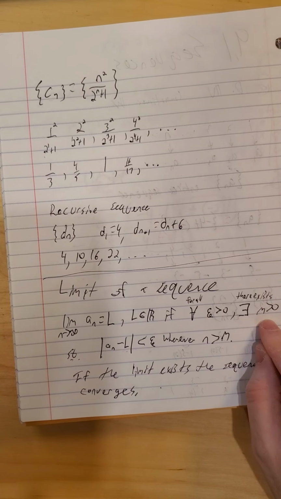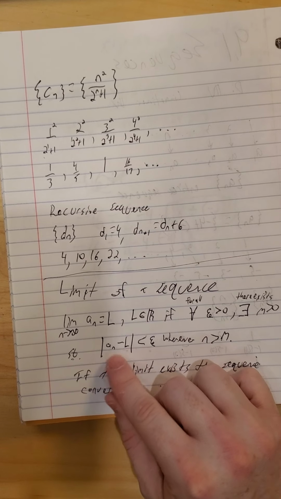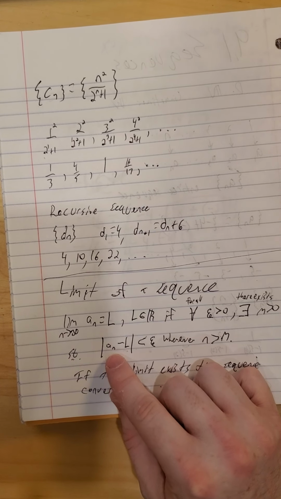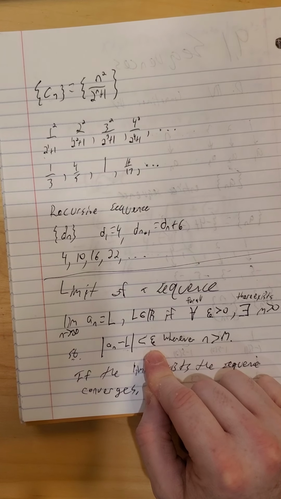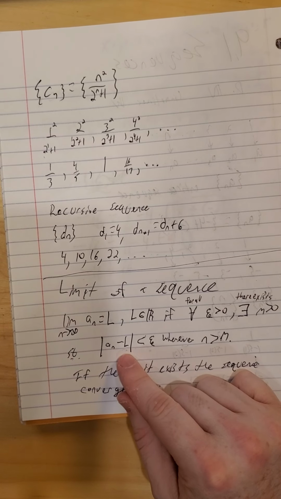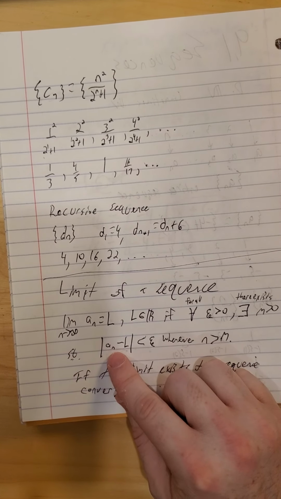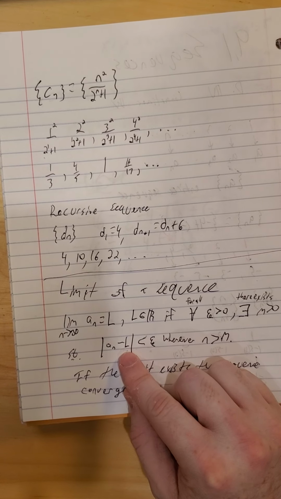There's some term such that for everything after that, the distance between my limit and the other number is less than your definition of close. So after the 200th term, all of my terms are less than 1/1000th away from the limit.